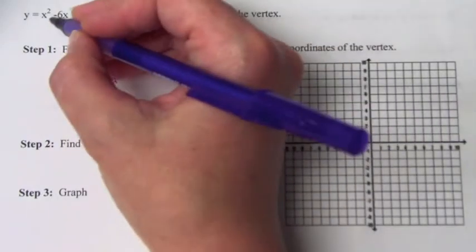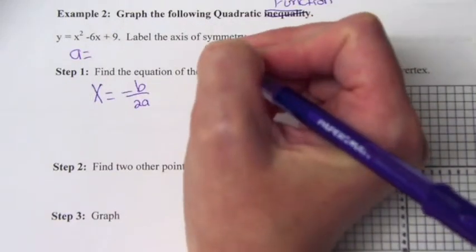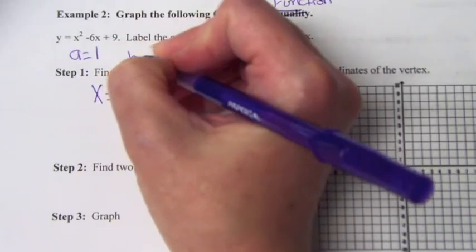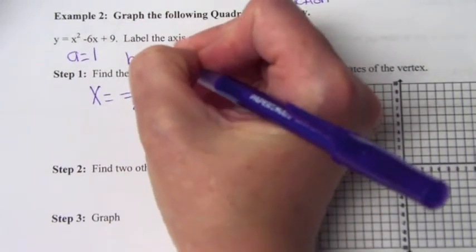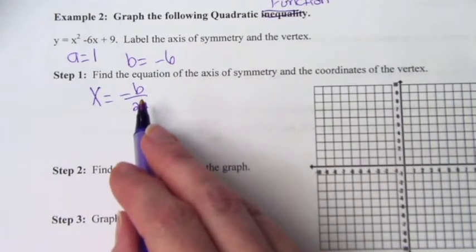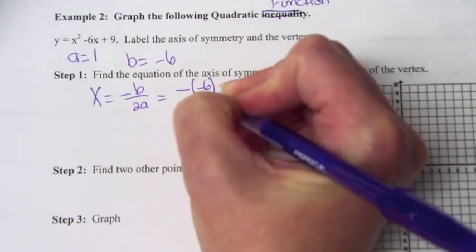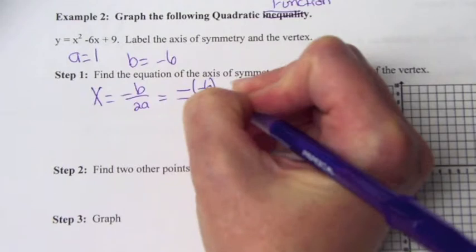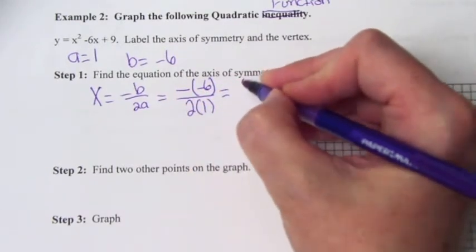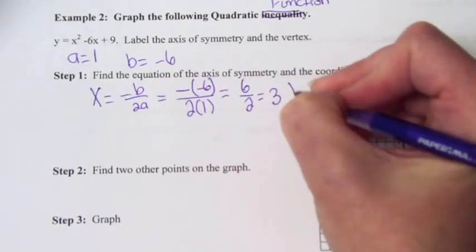So we need to pick out our a and our b. Be very careful here. What is a going to be? Because we don't have a number out there. 1. Good. It's 1. We don't use the x, just the 1. Your b is -6. You want to take that sign with it. So what we're doing this time is we're plugging in a negative number into the negative equation. That's going to create 2 negatives. We're going to have -6 over 2 times 1. So on the top, we end up with a positive number. We end up with 6 over 2, which is 3. So our axis of symmetry is x equals 3.